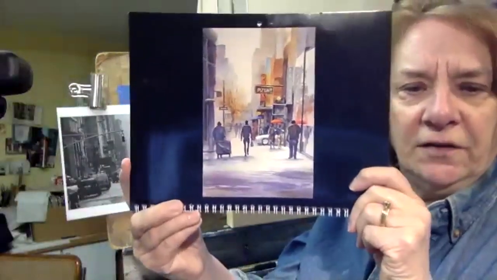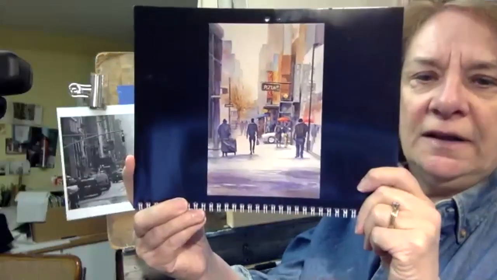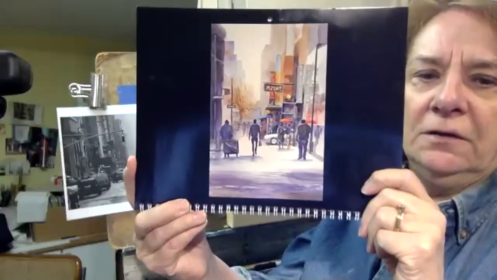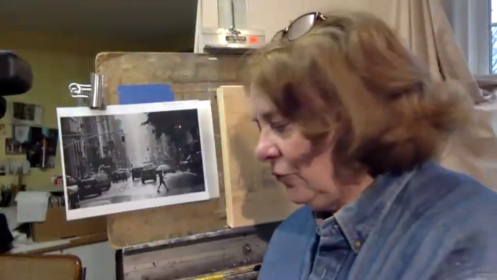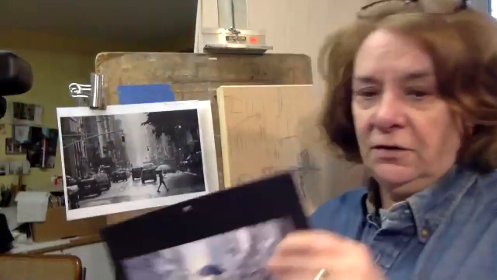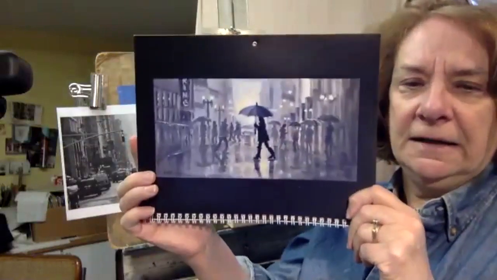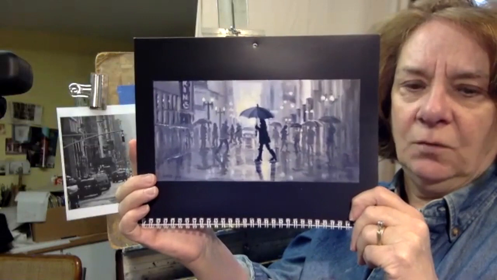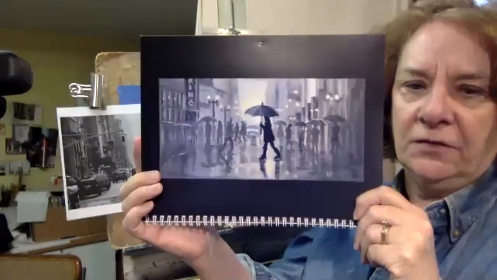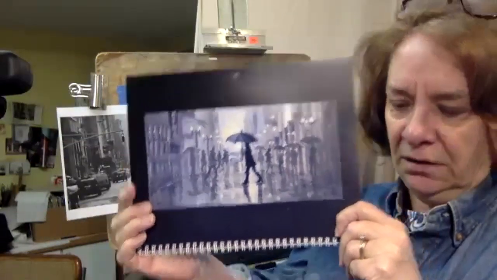Here's another one. This is a watercolor also. There's no sunlight hitting things to illuminate them. Everything is going to look very muted and soft edged. This one is an oil painting. Again, this one is very monochromatic. The only color in it really is sort of the warm light in the center and on the sidewalk. But other than that, it's very muted.